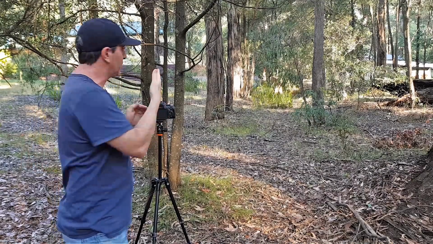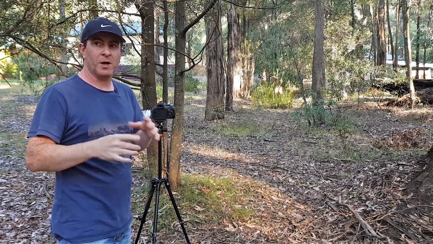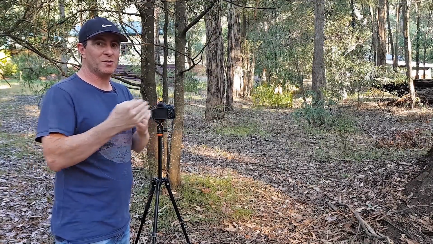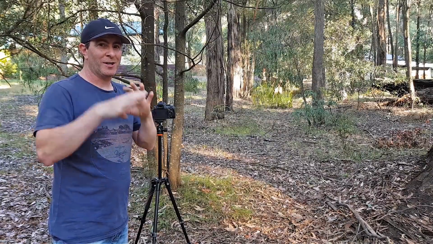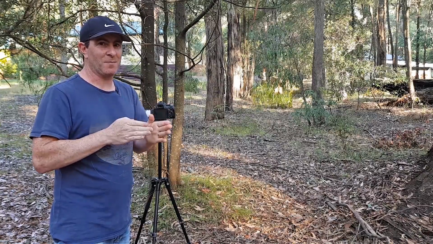Now I'm going to use this row of trees here in front of me to show you how aperture affects your depth of field. I'm doing this with my 50mm prime lens on, because when you use a zoom lens, your zoom actually affects your depth of field also. So keeping it at 50mm is going to help us to concentrate on just the aperture and not the zoom.